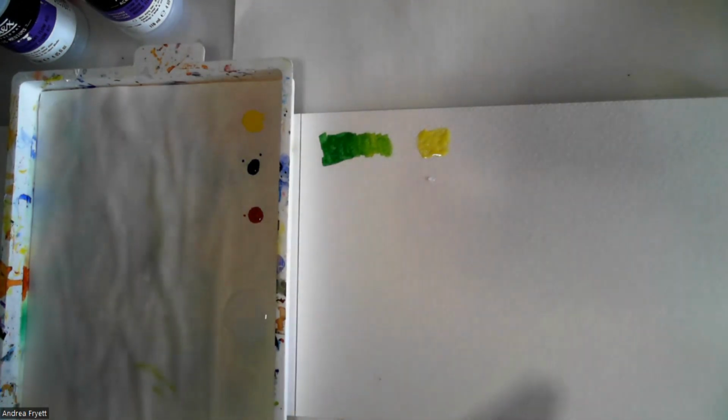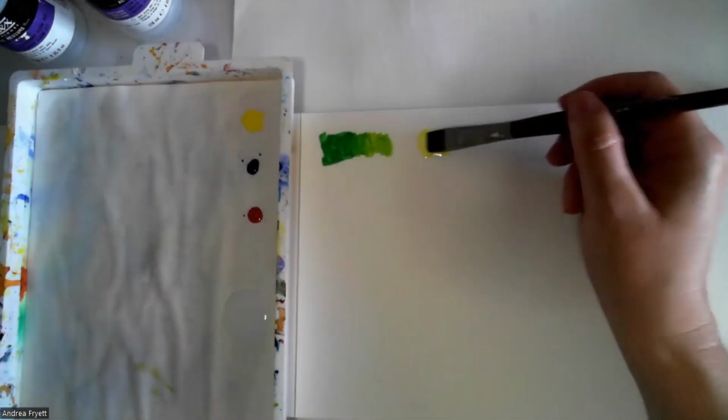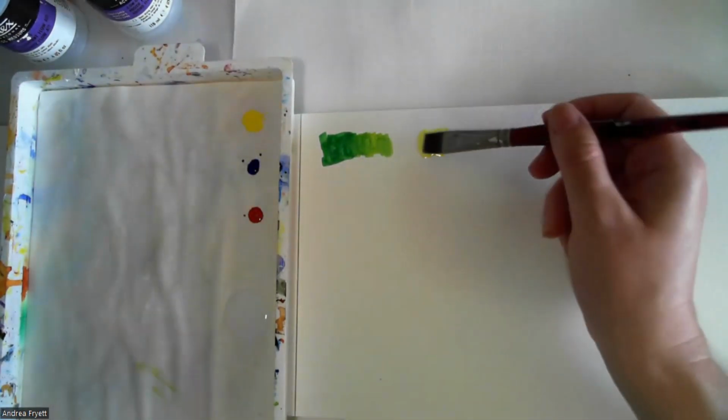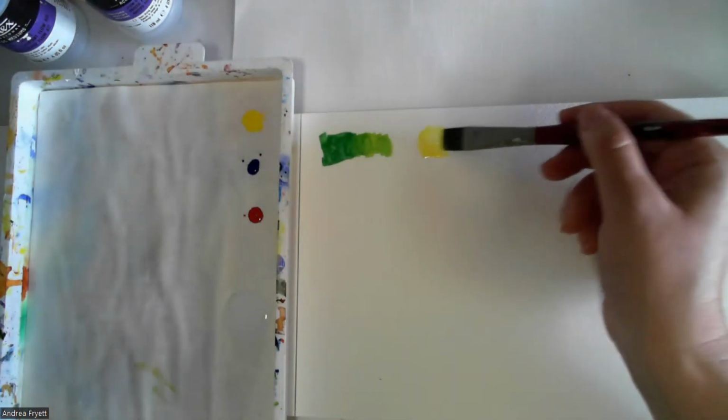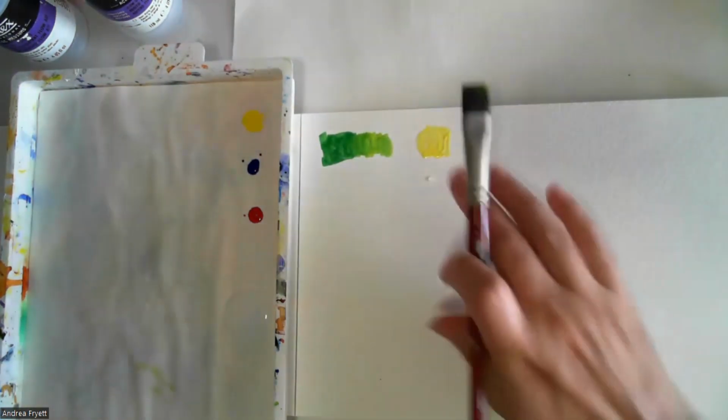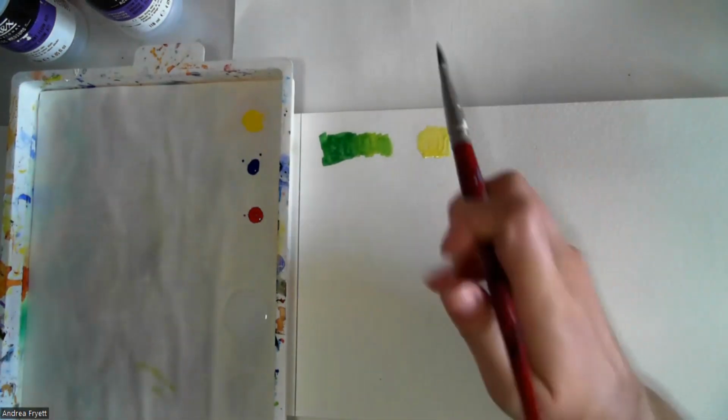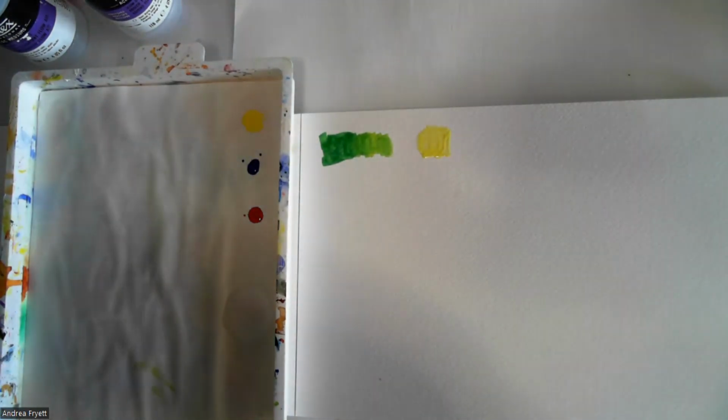So for that, I might actually just take a thicker brush just to get a more even spread. And as you can see, when it's not straight onto the paper, it's sort of allowing more light to pass through and you're getting a little bit more relief.